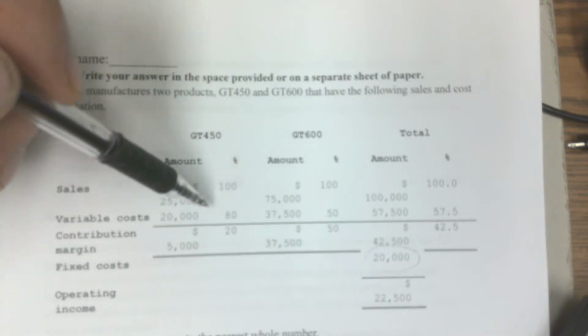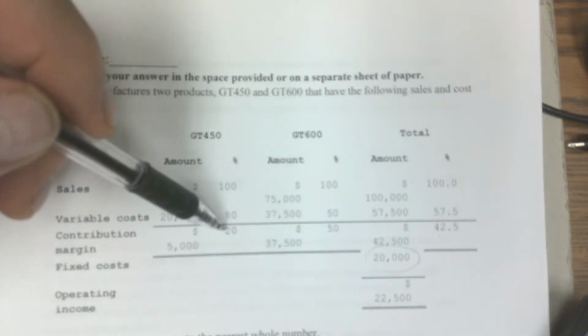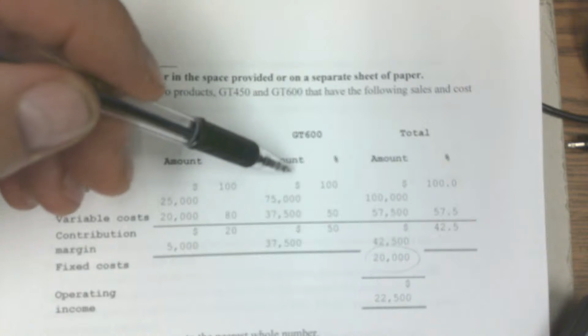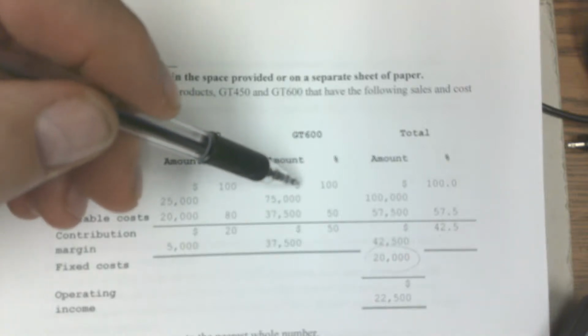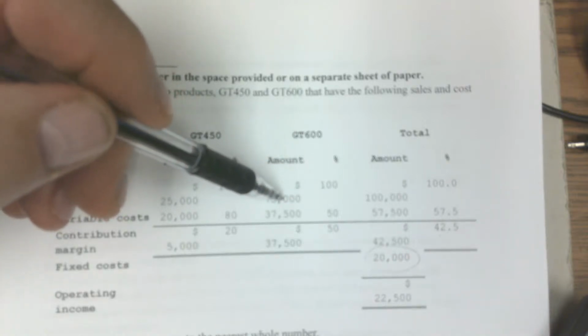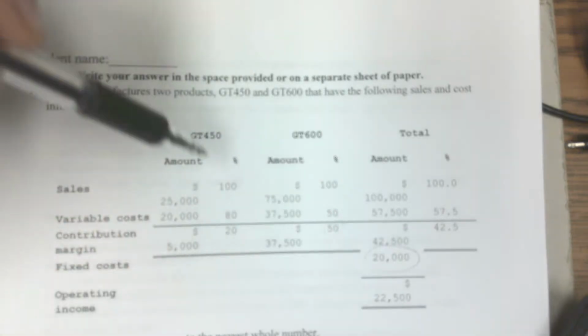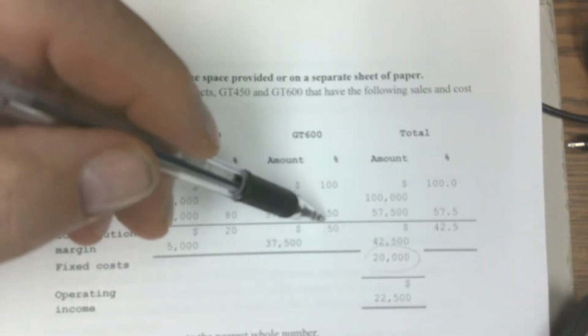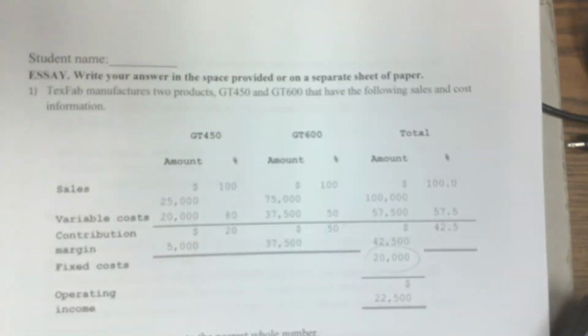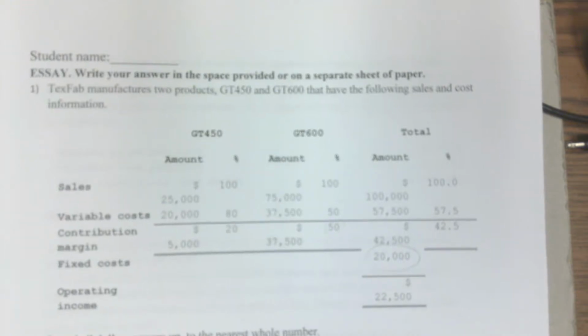Now that moved up to 50% of our total sales, still getting 20% contribution margin, whereas the GT 600 was selling 75% of the sales, and it was getting 50% contribution margin. So the split becoming more towards the GT 450 with the lower contribution margin ratio means that our break even has to go up.